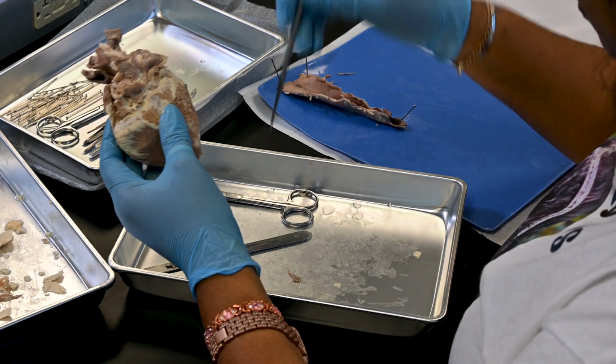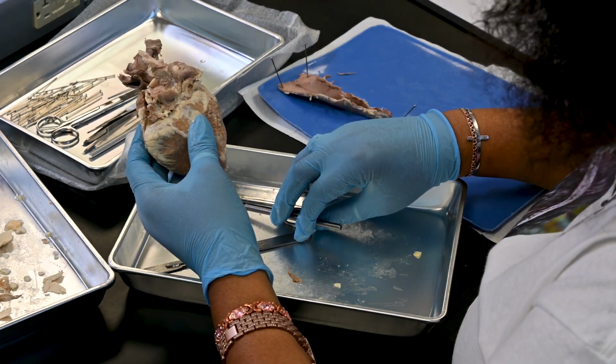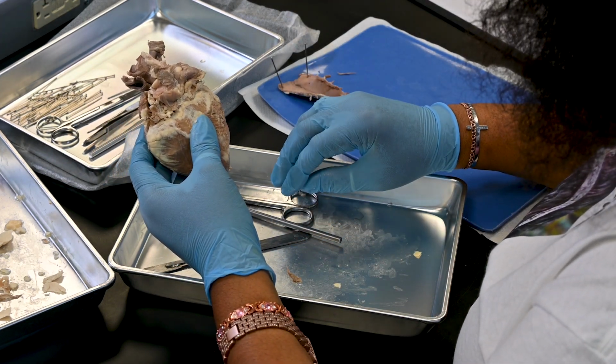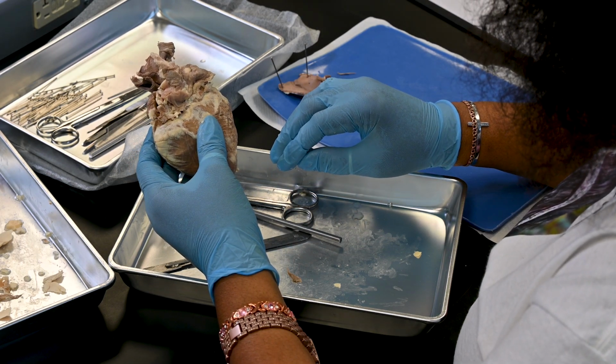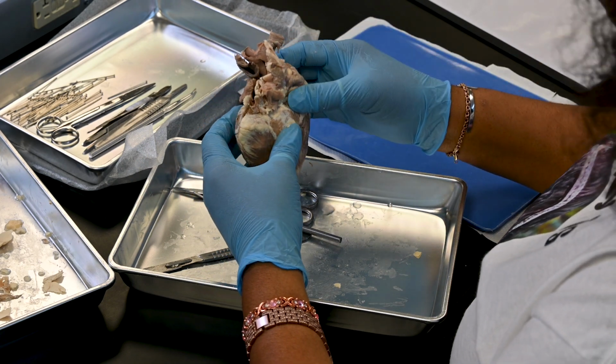Step 16 is dispose of the organic debris in the designated container. Clean the dissecting tray and instruments with detergent and water and wash the lab bench with bleach solution before leaving the lab.